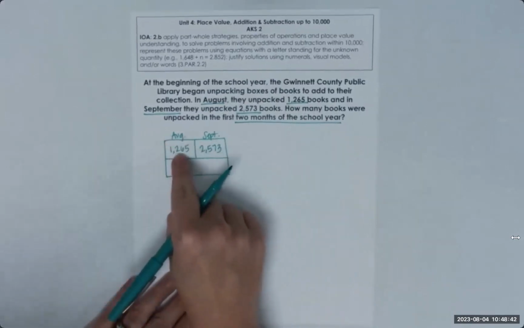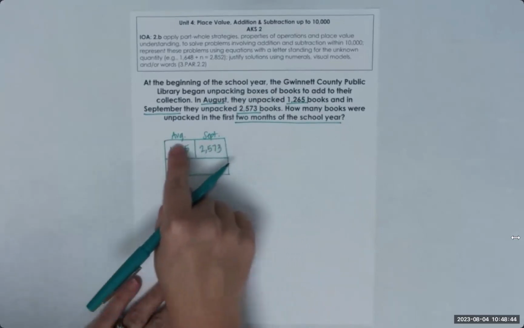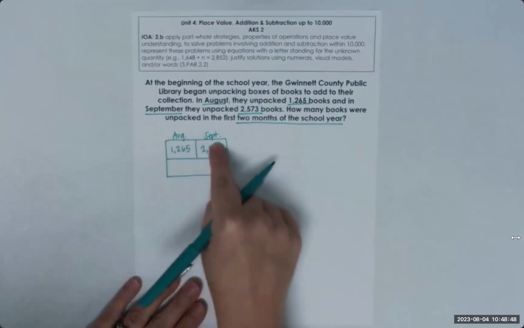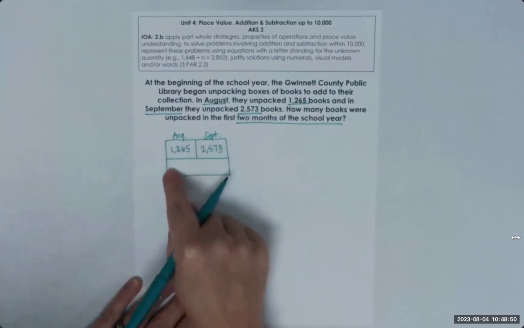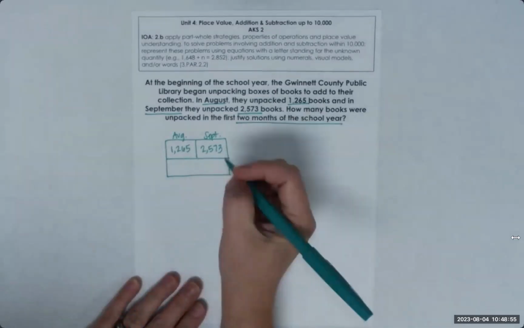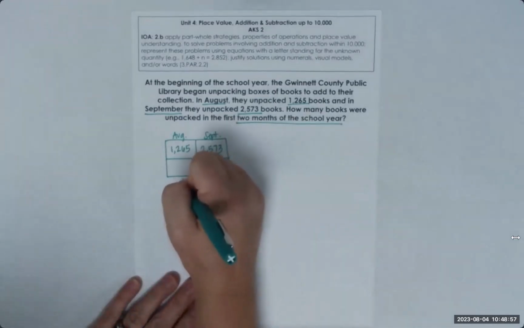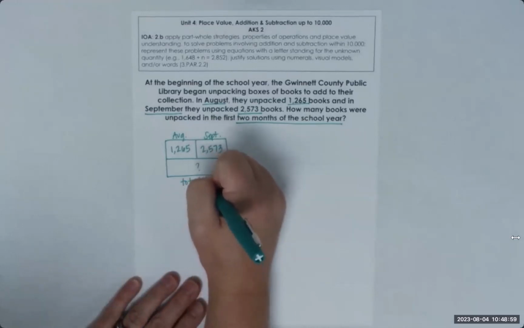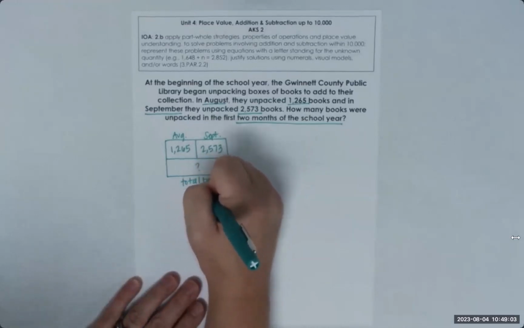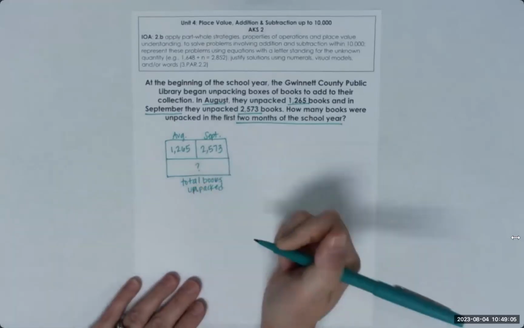So I need to pay attention to that. So I know the amount in August, I know the amount in September. How many were unpacked the full 2 months of school? Well, I could get that by adding those two together, and I would figure out what the value is in this whole box, right? So this is going to tell me the total number of books that were unpacked.